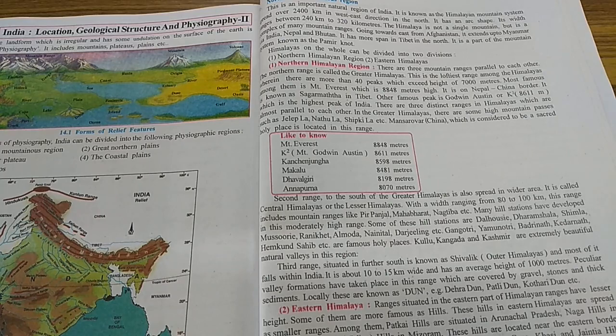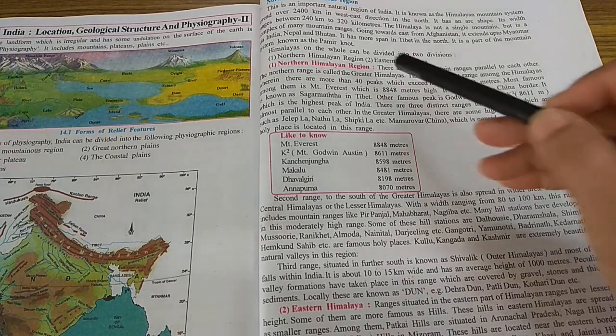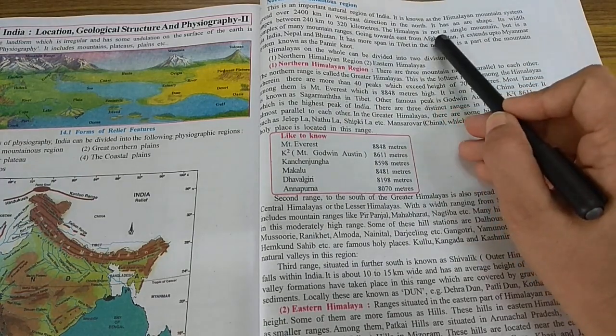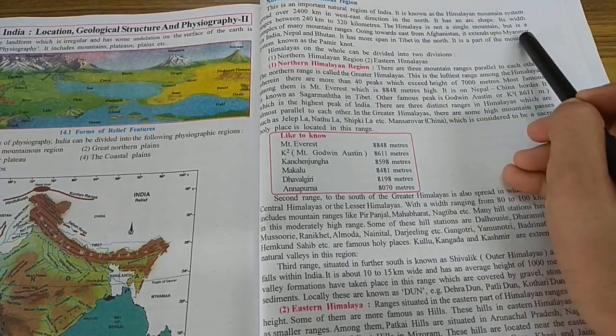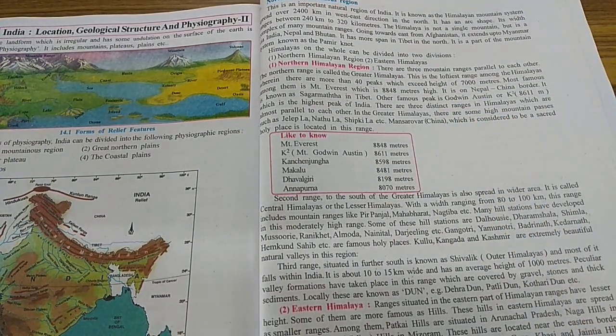The Himalaya is not a single mountain. Please underline, students. The Himalaya is not a single mountain but is a complex of many mountain ranges. Going towards the east from Afghanistan, it extends up to Myanmar via India, Nepal and Bhutan. It has more span in Tibet in the north.